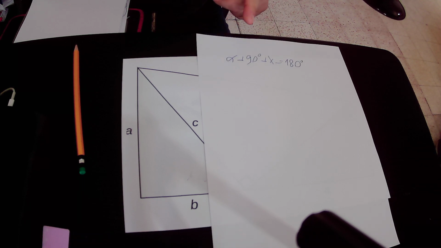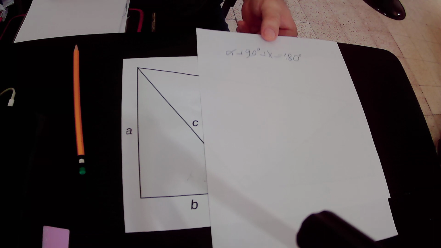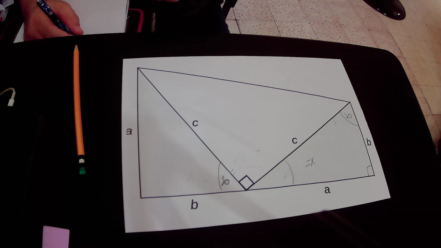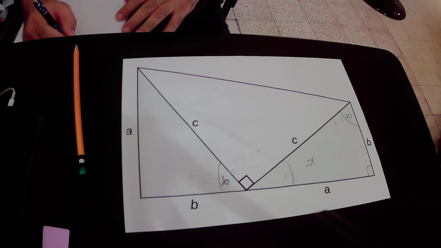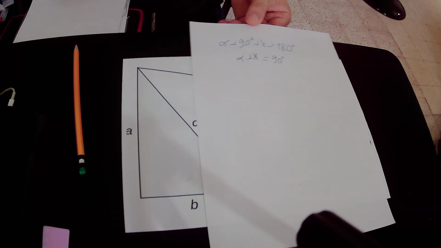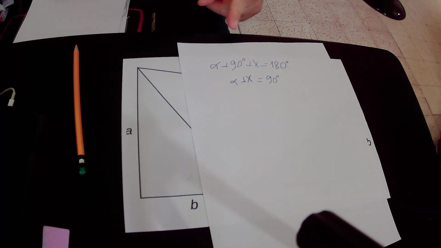Now we can subtract 90 degrees from both sides of the equation, and we will get that alpha plus x equals 90 degrees.